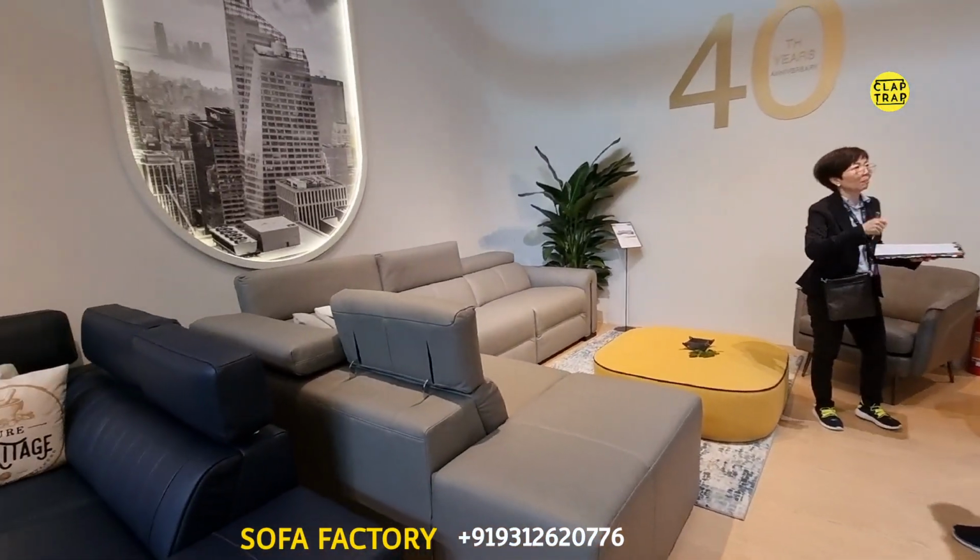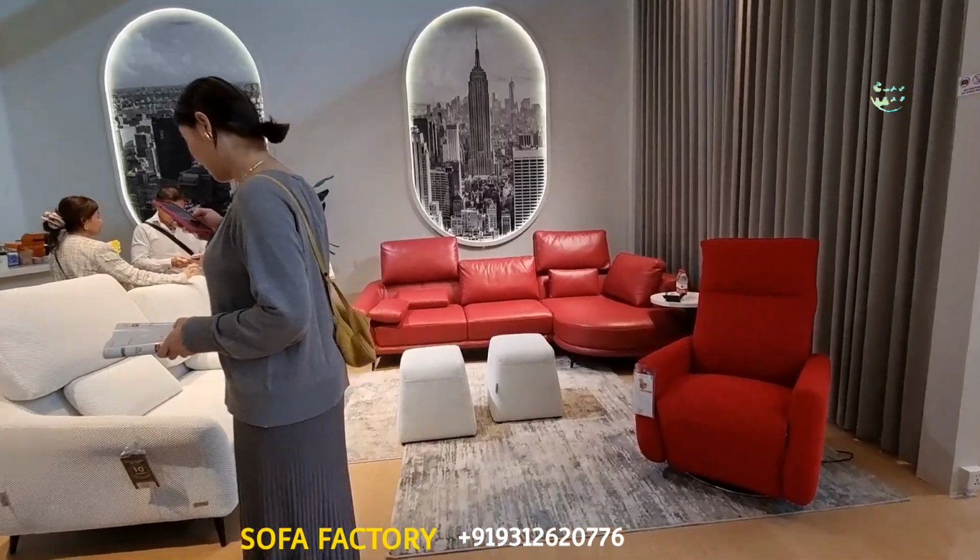So these are some of the modern designs.